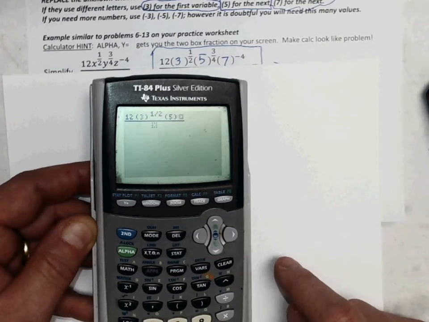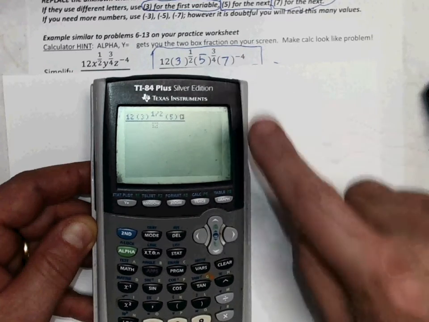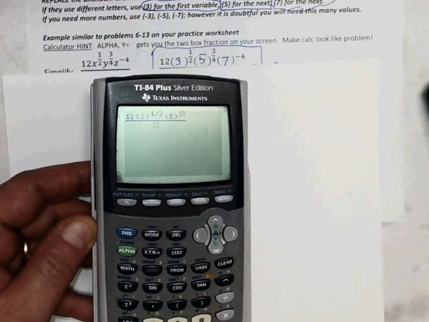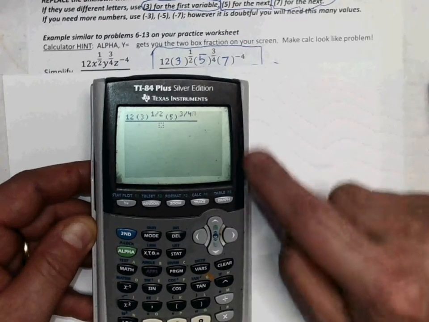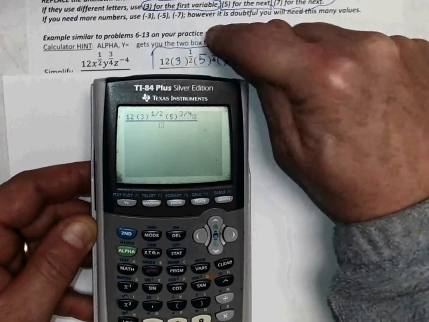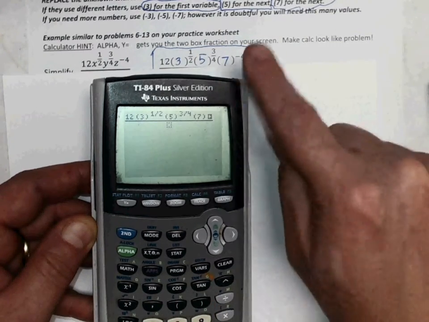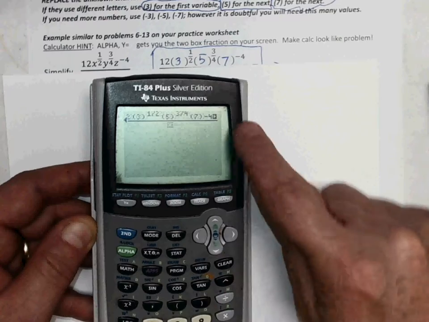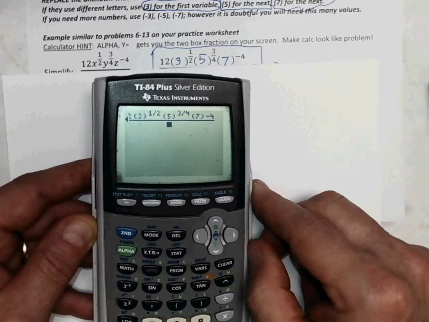Parentheses 5, close parentheses. I now have an exponent up here of 3/4, so raise that to the 3 divided by 4. I'm finished with that exponent, so tab out of it. And then I'm going to do parentheses 7. And I'm going to raise that to the negative 4th power. And I'm going to tab out of that. Now take a look at my calculator.